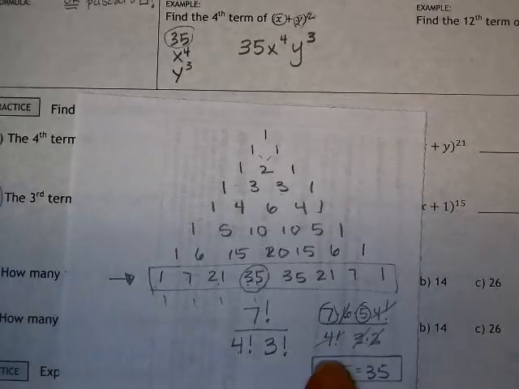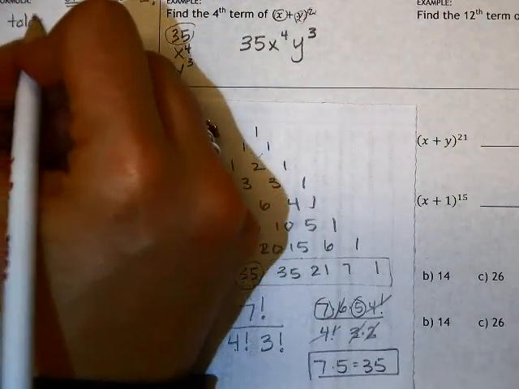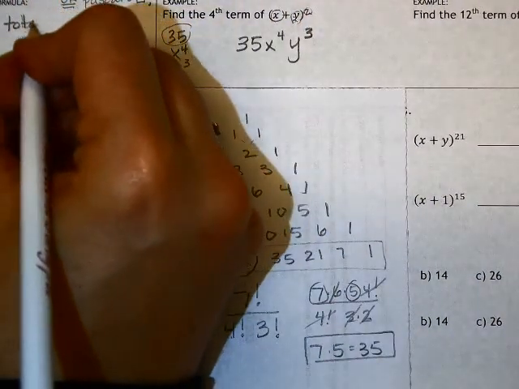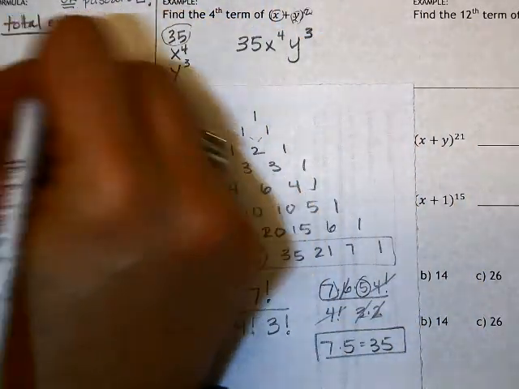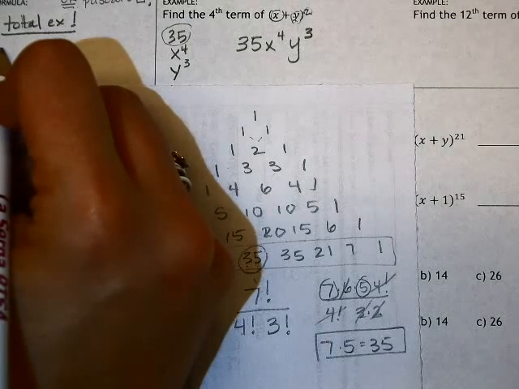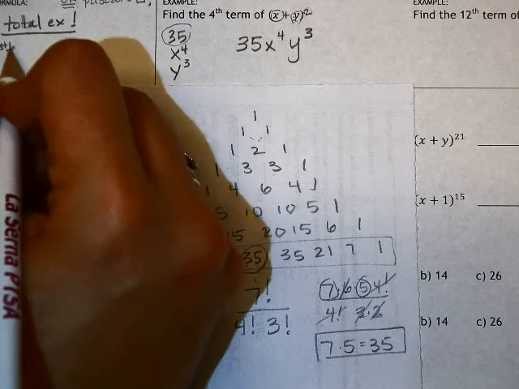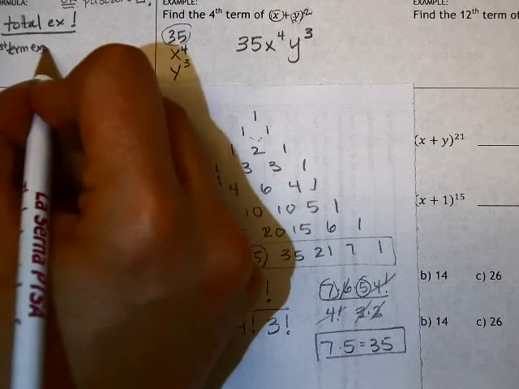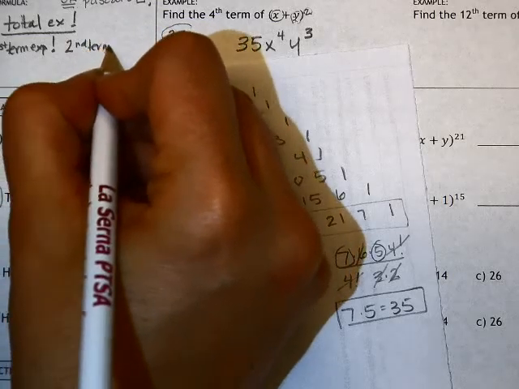So again, the formula would be your total. Sorry about that. Let's write that again. Total exponent up on the top, factorial, and then this is going to be your first term exponent, and then this is also your second term exponent.